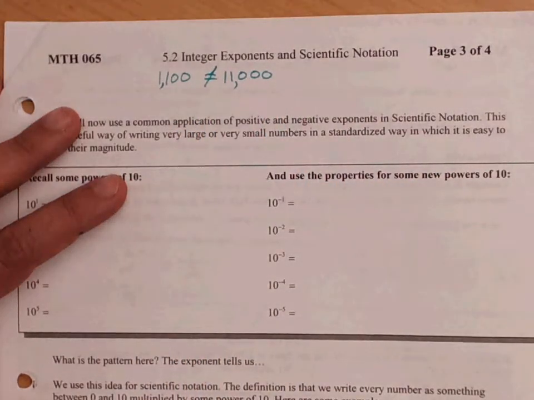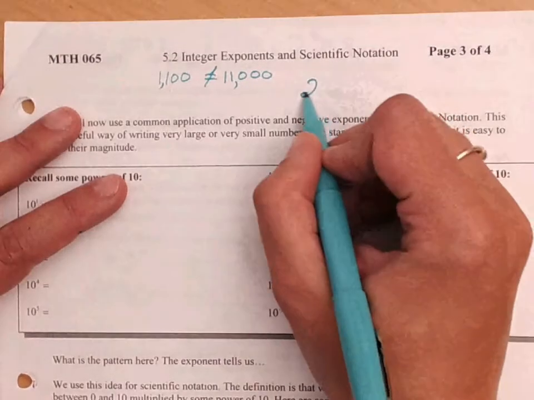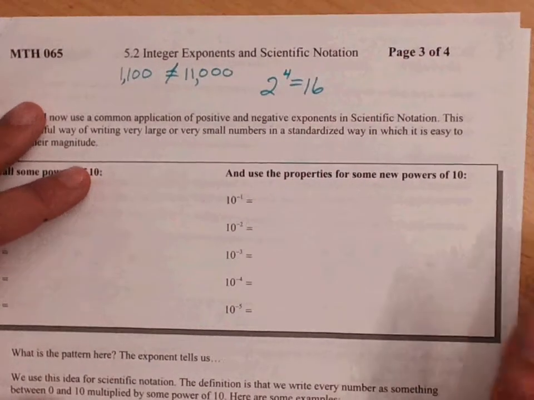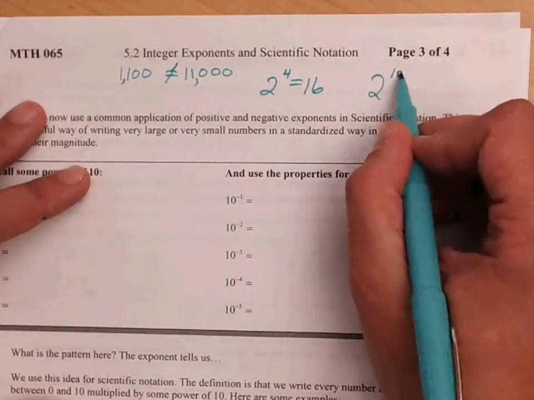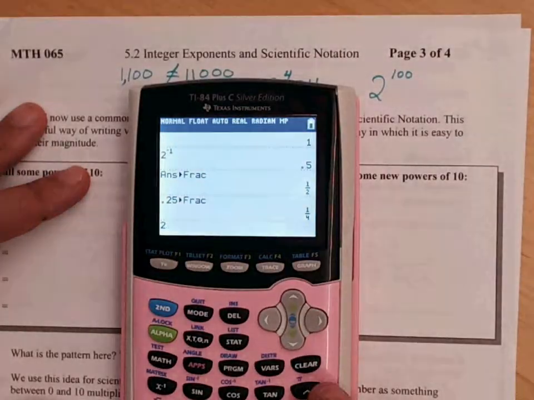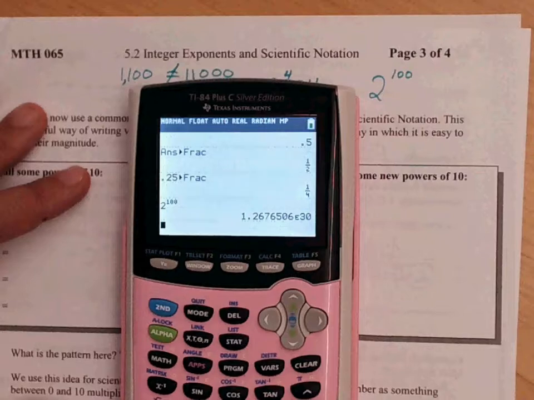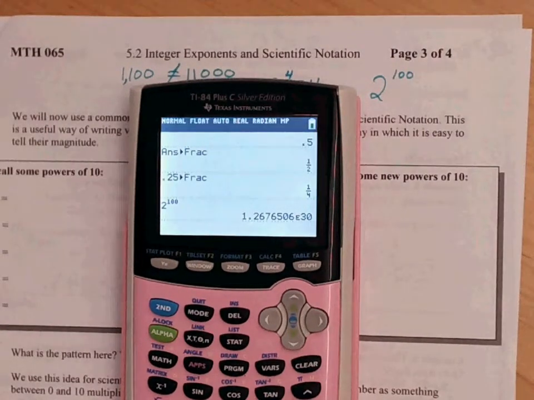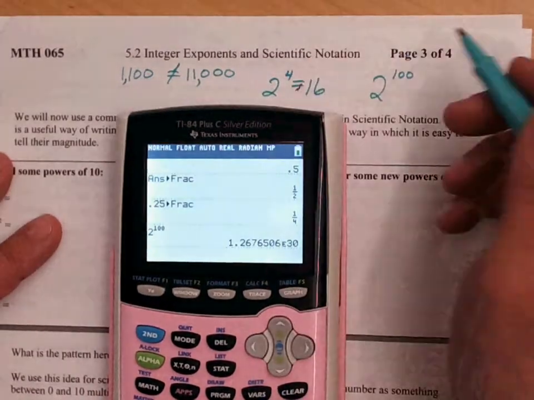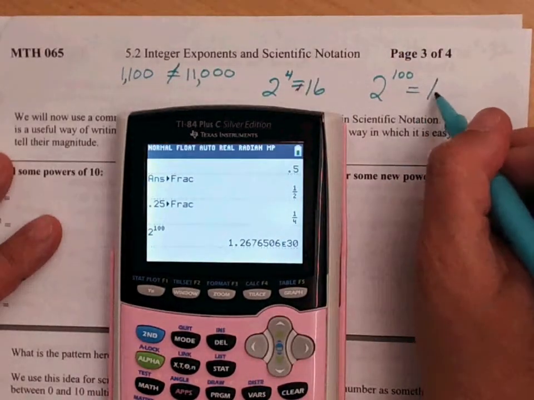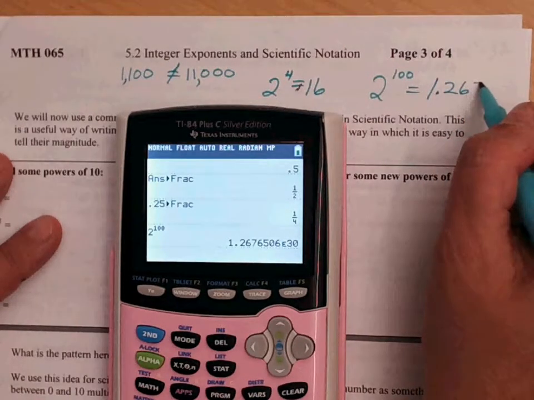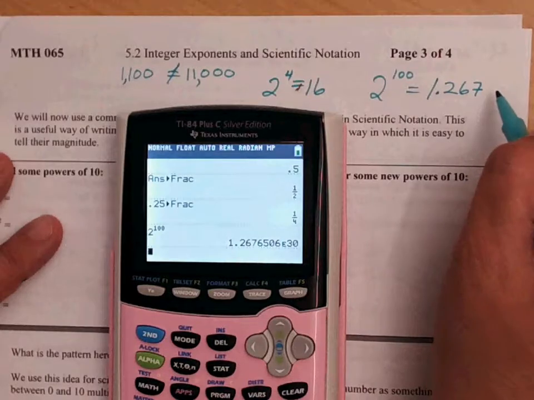Now, a lot of these numbers that we've been using exponents for, 2 to the fourth power, we go 16. Well, what if I had a really big exponent? What if I had 2 to the 100th power? Let's see what happens. Oh my gosh, wait a second, that number looks really small. You're telling me that 2 to the 4th is 16, but 2 to the 100th is only 1.267? I keep going because I don't want to round.